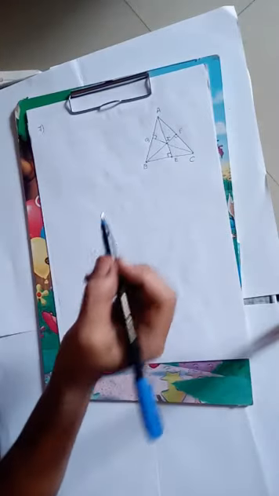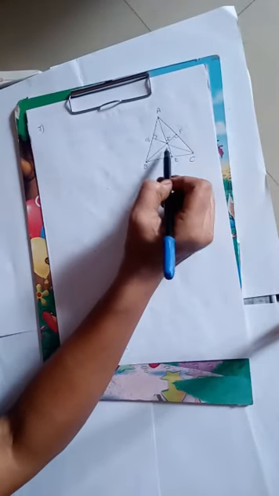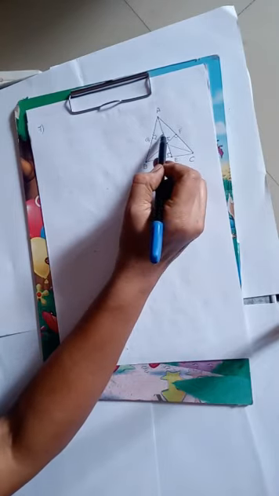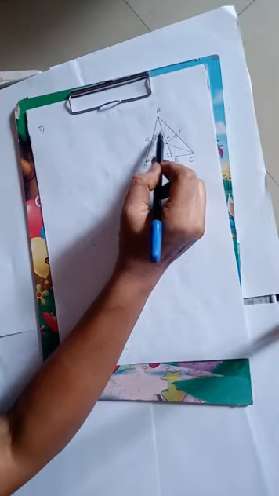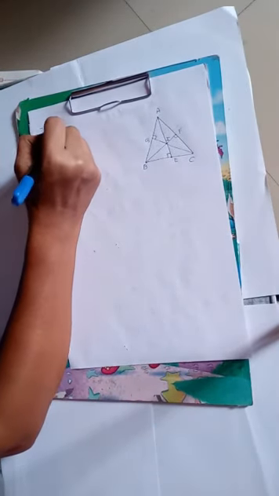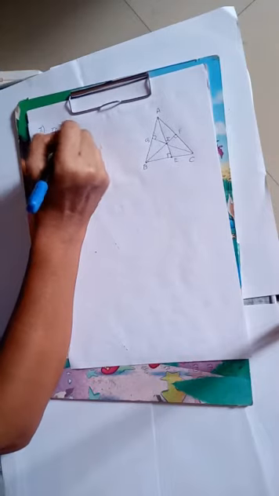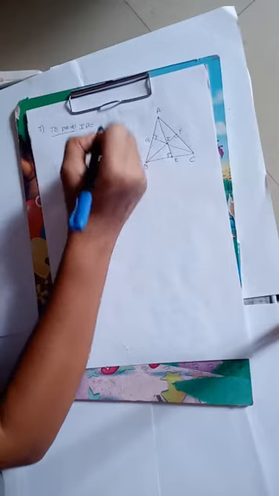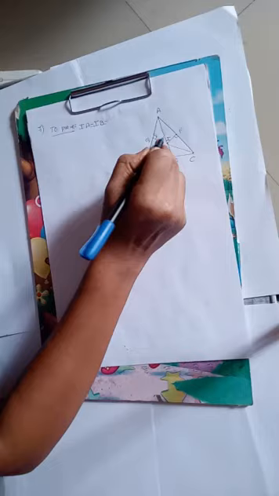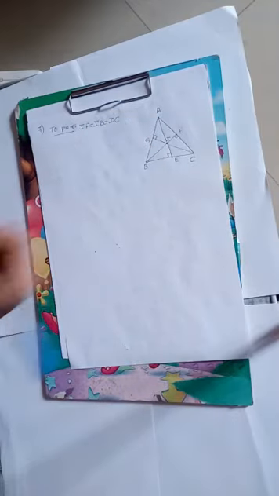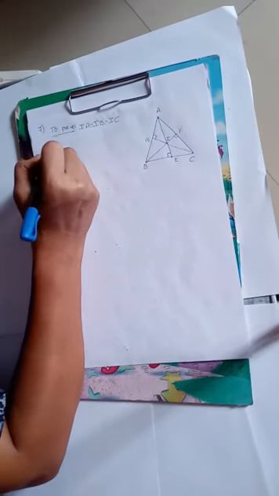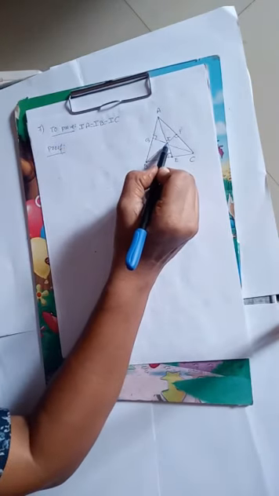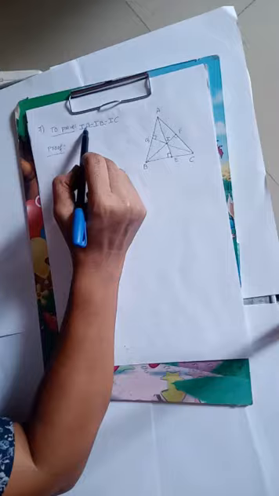Now you need to prove that IA length is equal to IB and again IB is equal to IC. All these three lengths will become equal. You need to prove, what do you need to prove? To prove IA is equal to IB, it is equal to IC. Now, proof. See here, to prove first, IA is equal to IB.